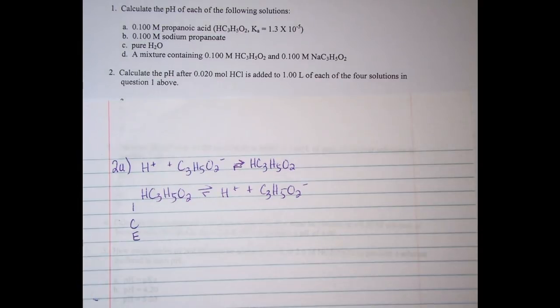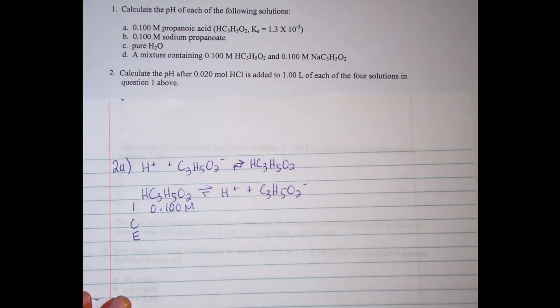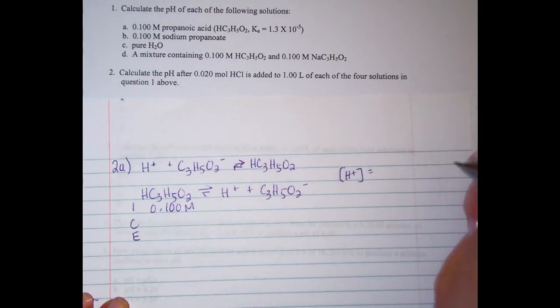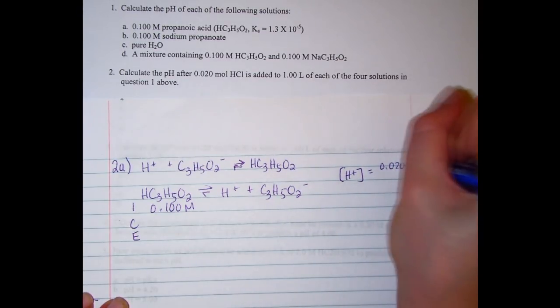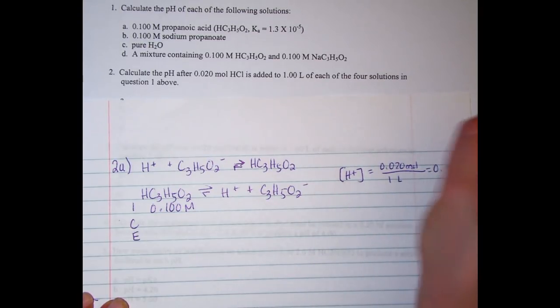Well, I know I had 0.1 molar propanoic acid, and it just says I add moles to 1 liter of each of the following. So initially, I have 0.1 molar propanoic acid. They tell me that, and I'm not actually adding any propanoic acid. I am, however, adding some H plus. So instead of starting with 0, I'm starting with 0.02. Now, how did I get that? To calculate concentration of H plus, it's going to be moles, so 0.020 moles divided by how many liters of solution? Well, it says 1 liter of solution. So simply put, I have 0.02 molar.